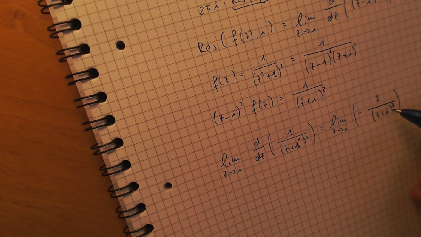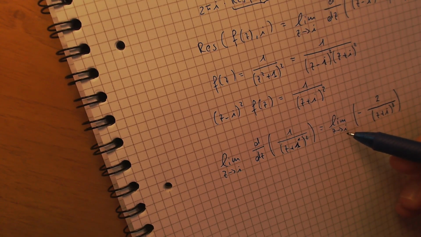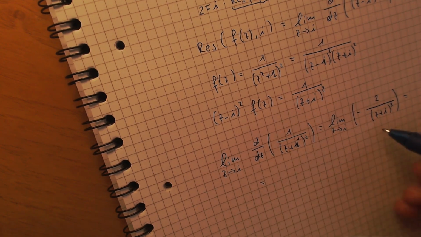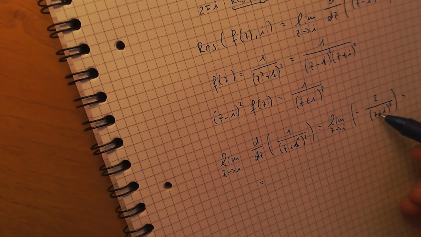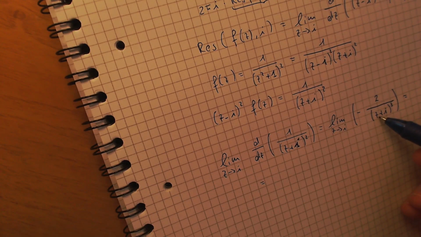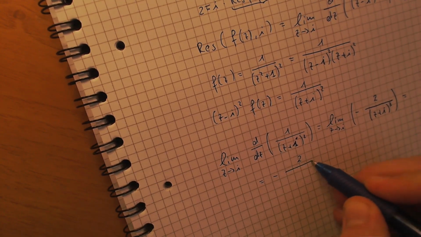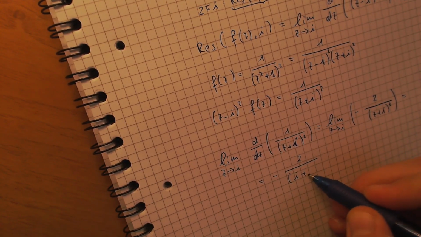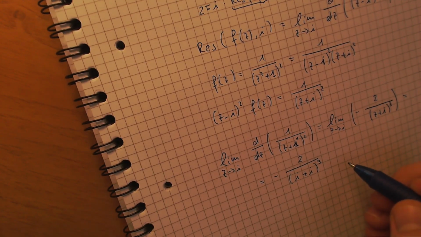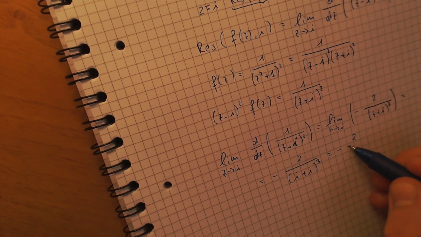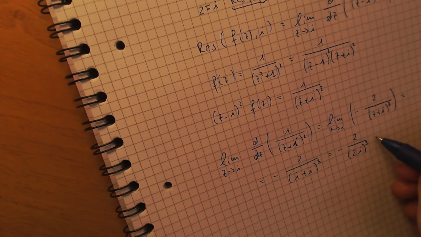Now we have to consider the limit for z approaching i, so we put i in the place of z in this expression. We end up with minus 2 over (i plus i) to the power of 3, so minus 2 over (2i) to the power of 3.